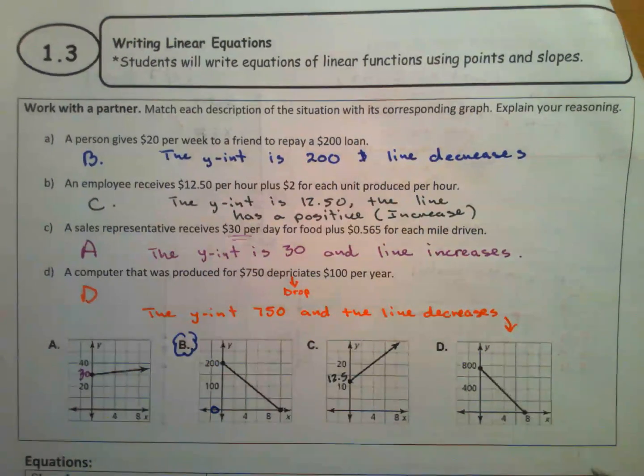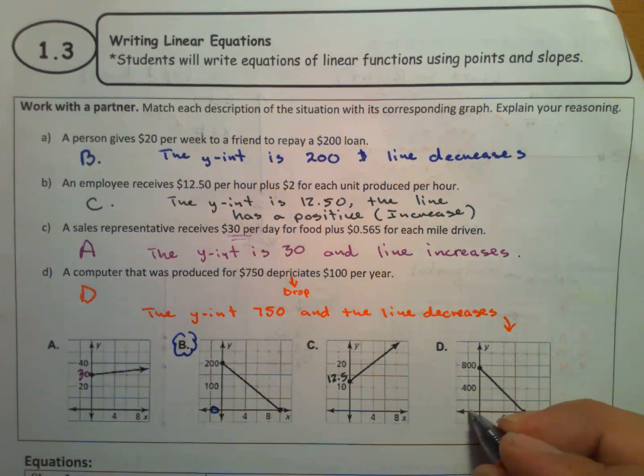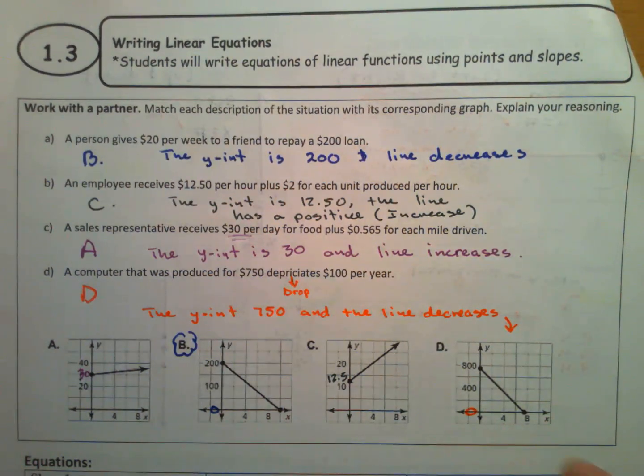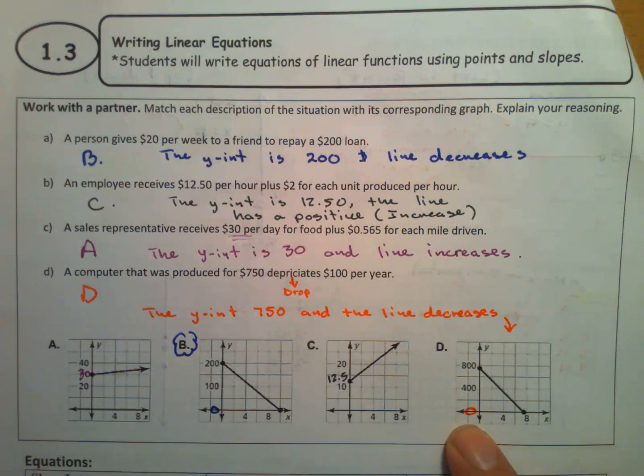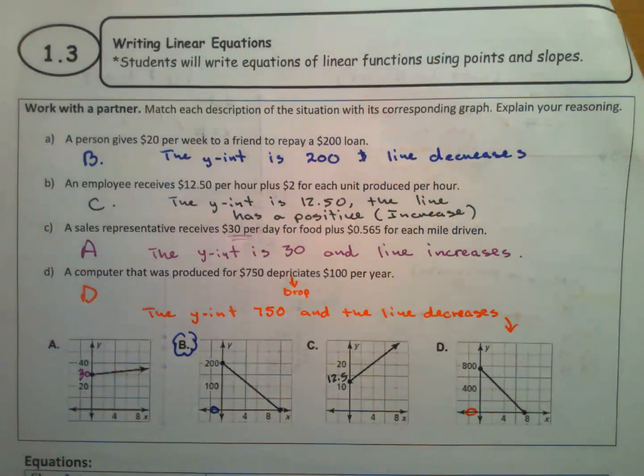And then we see the drop. And notice this one does end. Remember, the value of your computer can't be in the negative amount. You're not going to owe somebody anything. It's just not worth anything anymore. That's why it stops right at zero.